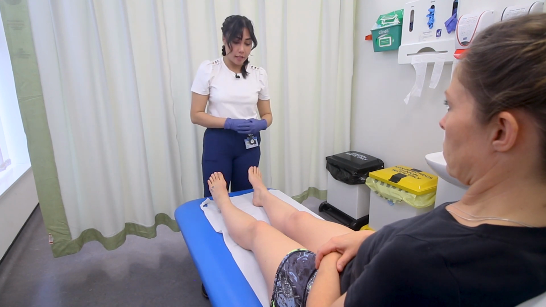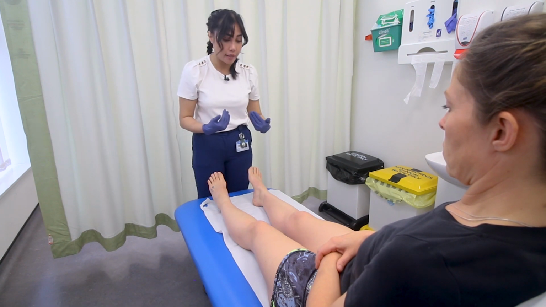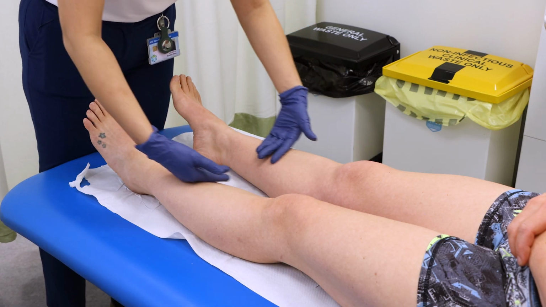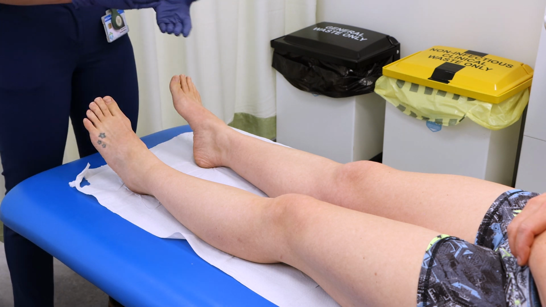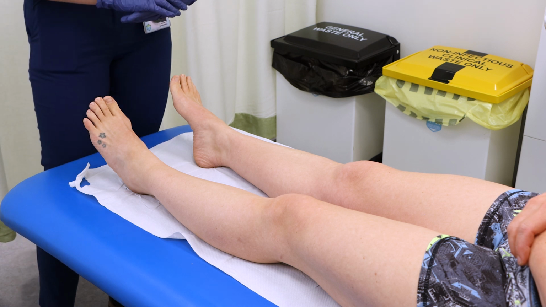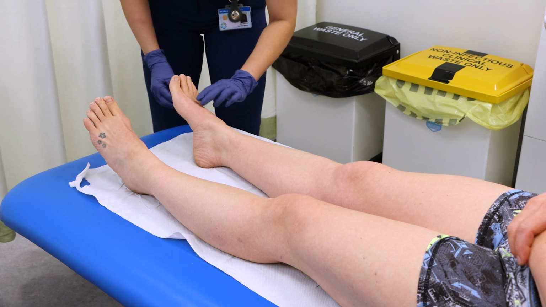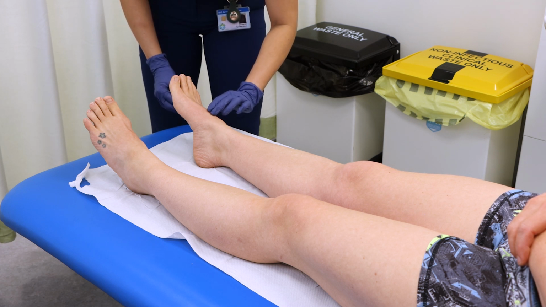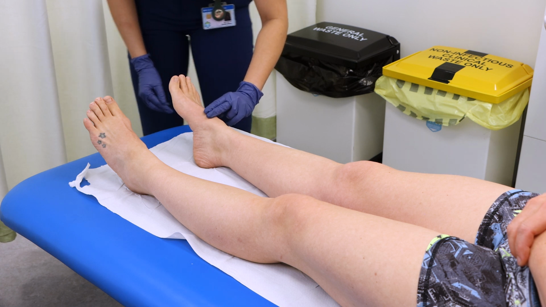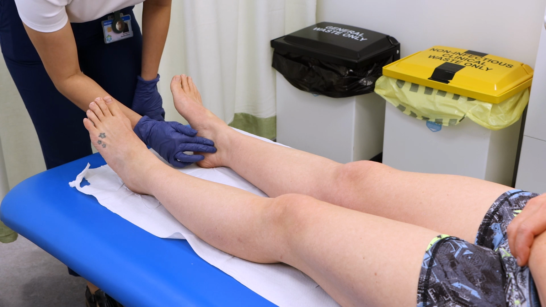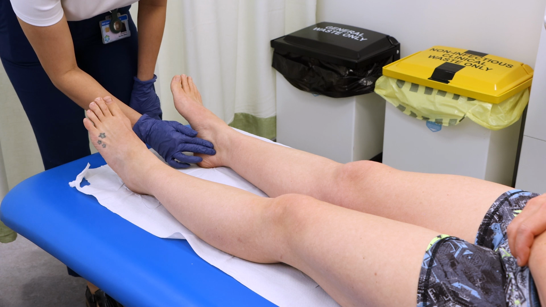In the feel aspect of the examination, I would firstly check the lower limb temperature using the back of my hand. Start proximally and go distally, feeling out for any localized hot spots or warmth. Next, I'll palpate the pulses. Dorsalis pedis is located just lateral to the extensor hallucis longus and around the second and third cuneiform here, and the posterior tibial artery, which is located just posterior to the medial malleolus.